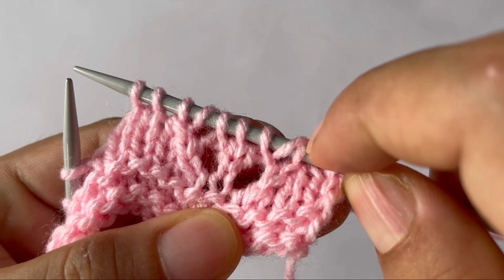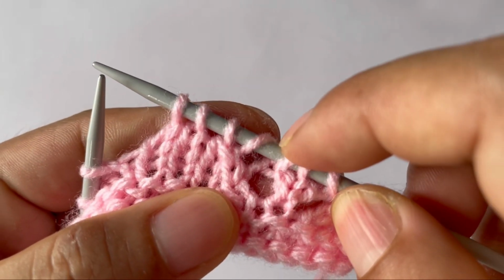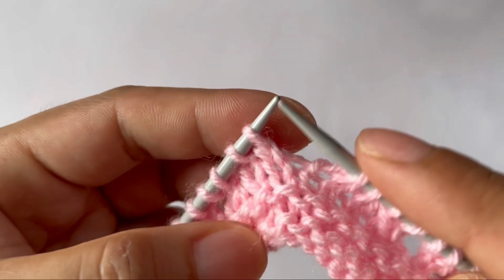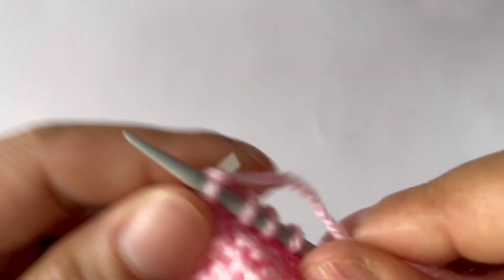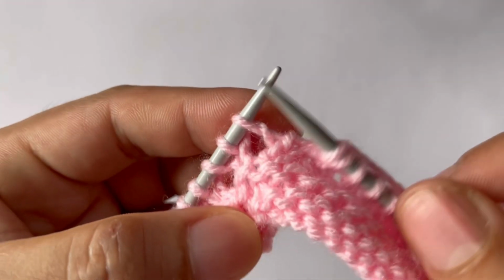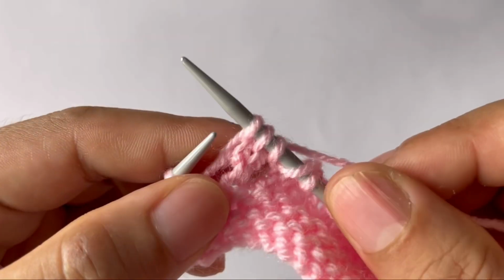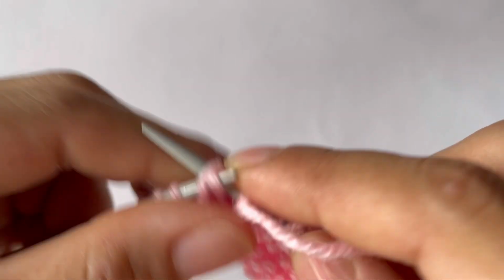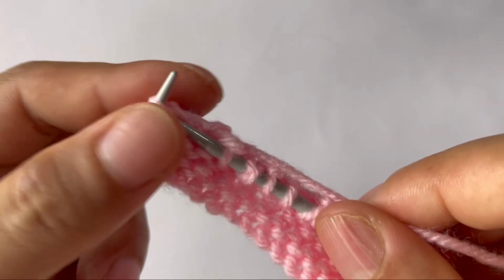Knit 1, knit 2 together, yarn over, knit 3, 1 2 3, yarn over, SSK, knit 2. Repeat that again. Knit 1, knit 2 together, yarn over, knit 3, yarn over, and then SSK, knit 2, 1 2.